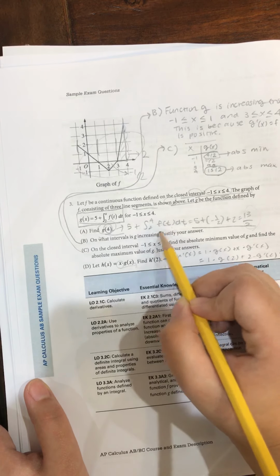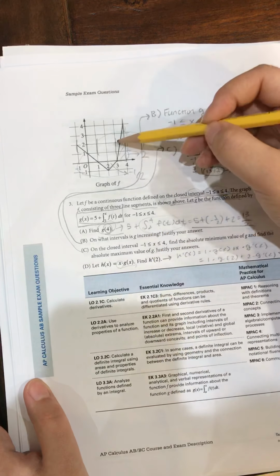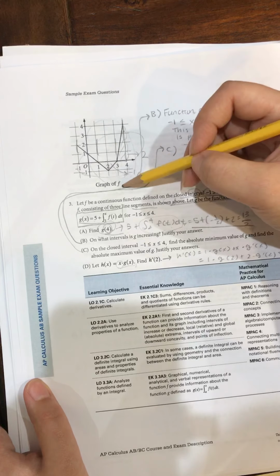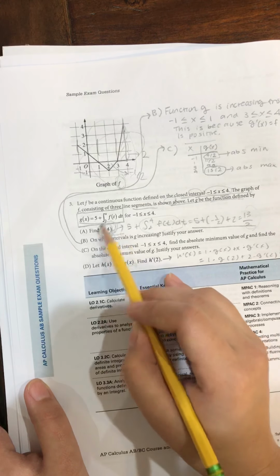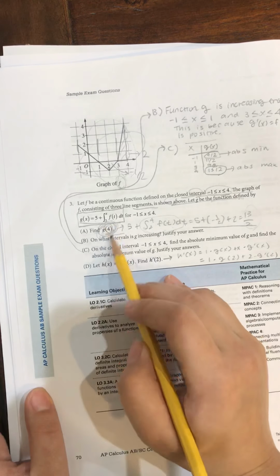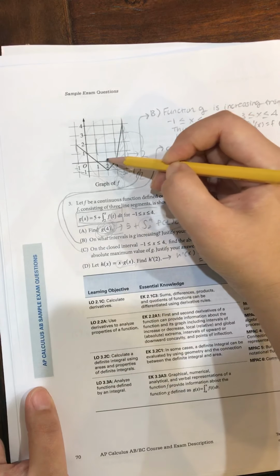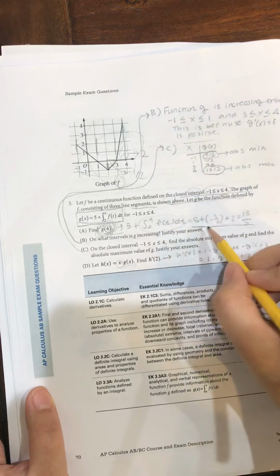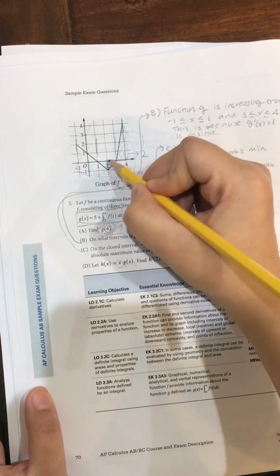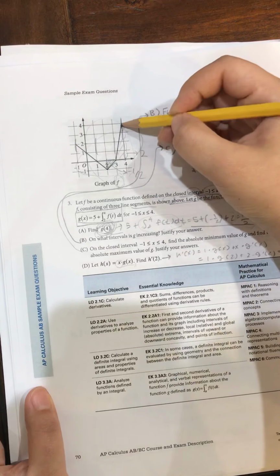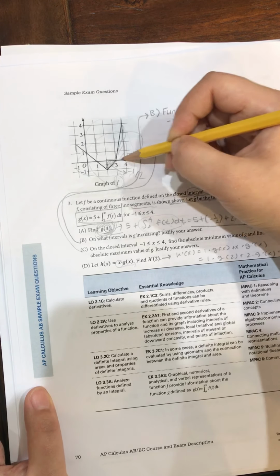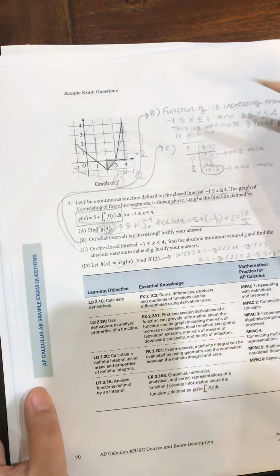How I got this interval is by using this graph. Since the graph of f shows the slope of g, we can find the integral, which is the area. So I got negative 1/2 by finding this area, and I got 2 by finding the area of this triangle, because 1 times 4 divided by 2 is 2.